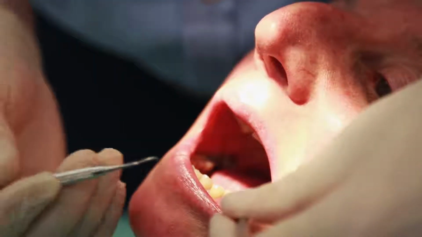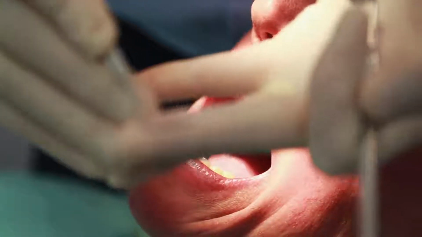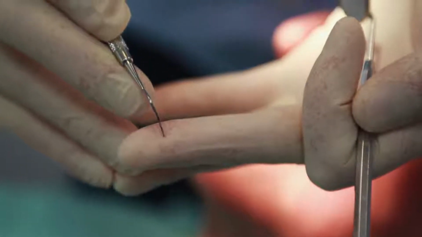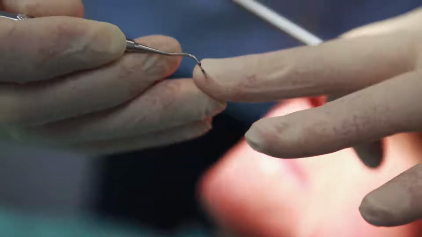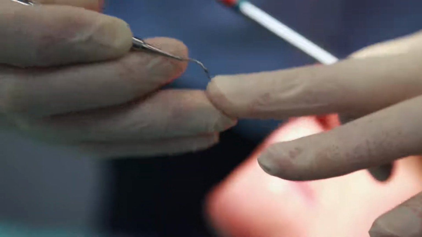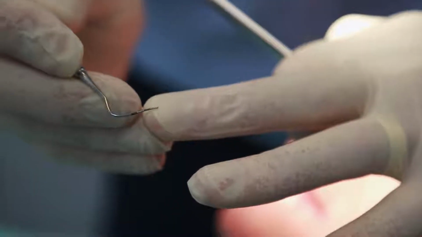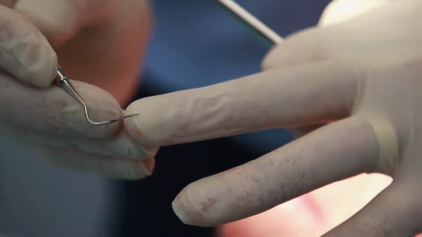Whenever we're looking for gum disease, this is a blunt probe. I don't know if the camera can pick that up, but there's little bands on this probe and it's blunt. When you think about gum tissue, there's always a gap between the tooth and the gum, a little bit like a fingernail. If we can get in this first little silver band, that means everything's healthy and the gap between the tooth isn't very big.